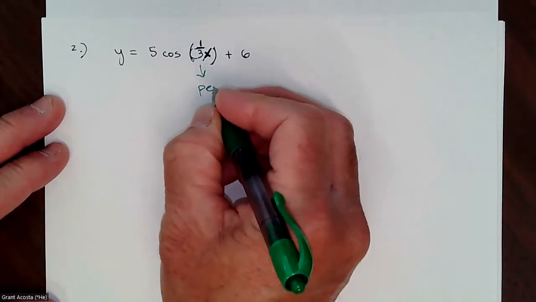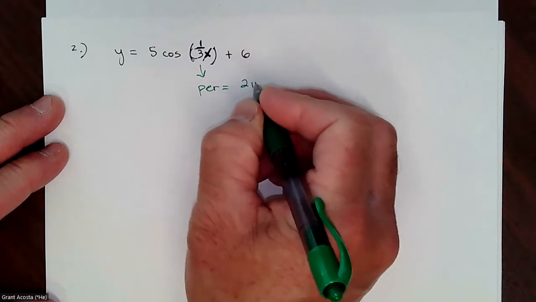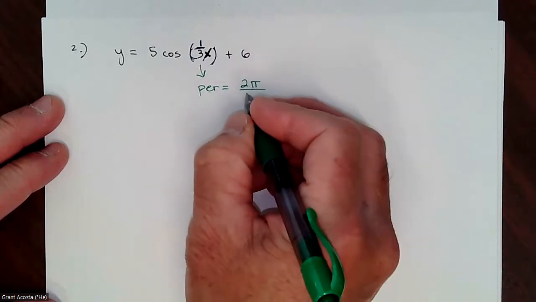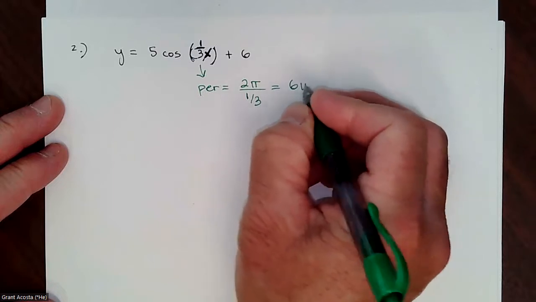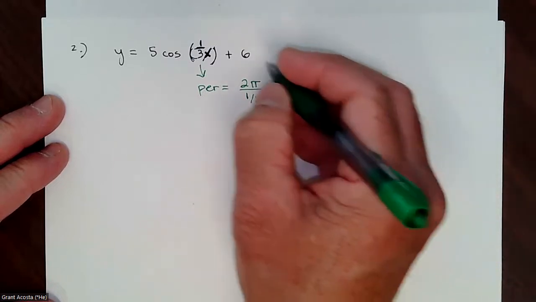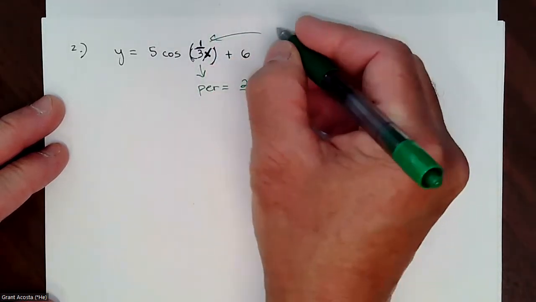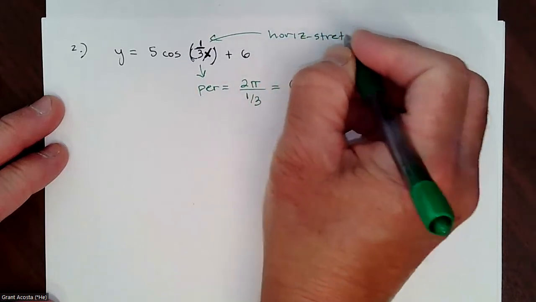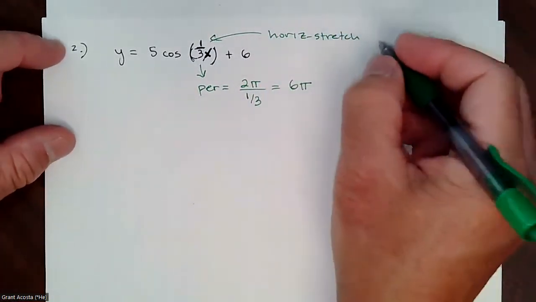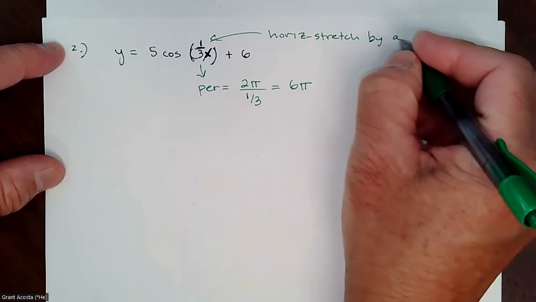I can find my new period the same way: I take my normal period of a cosine graph, divide it by that coefficient 1/3, and that gives me 6 pi. So this 1/3 is causing a horizontal stretch by a factor of 3.